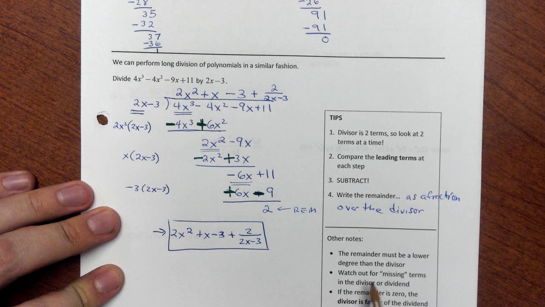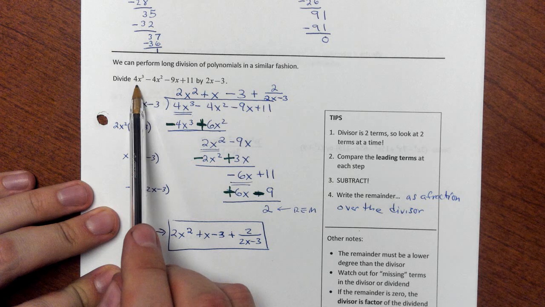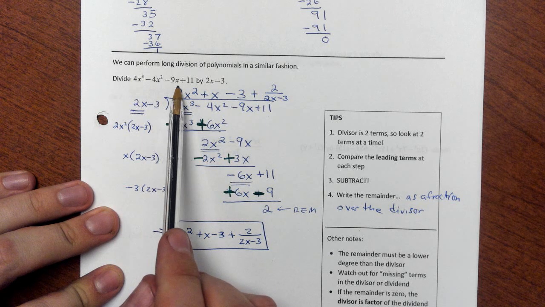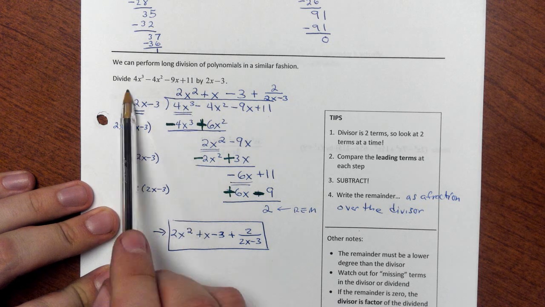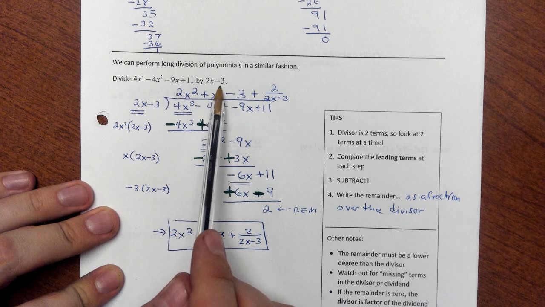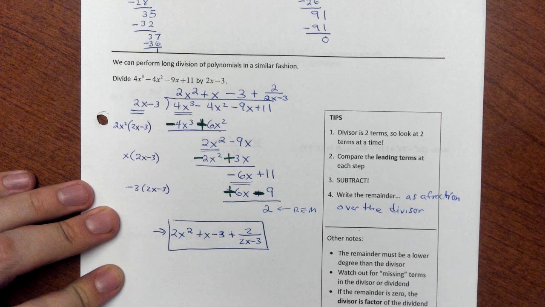Something else we need to watch out for are missing terms. Here in my divisor I had a cubic term, a quadratic term, a linear term, and a constant. So nothing was missing. In my dividend, same thing. I had a linear term and a constant, so nothing was missing. But when this does come up, we will need to correct for it somehow.